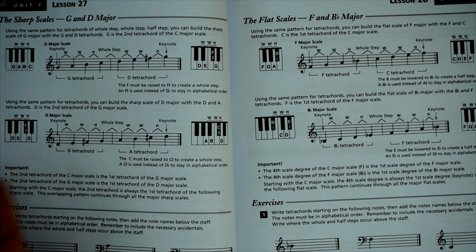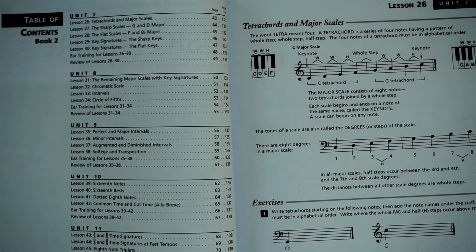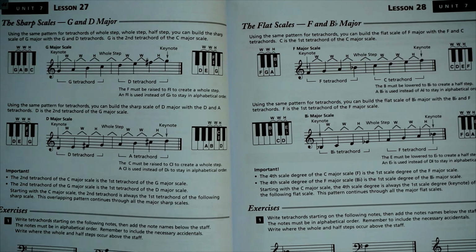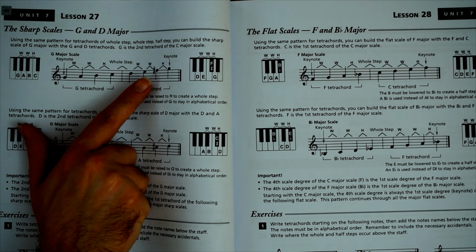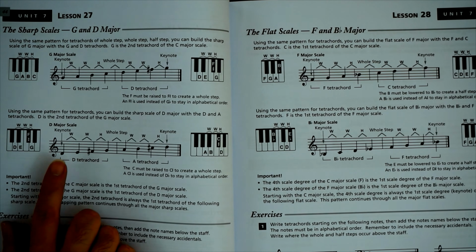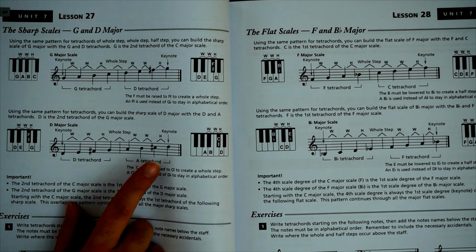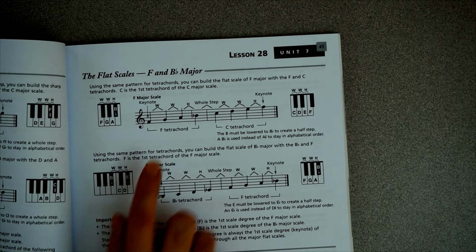Memorize that the key of C has nothing, right? That was that one on that page. Memorize that the key of G has 1 sharp. Remember that it's F sharp. Key of D has 2 sharps, F sharp and C sharp. I want you to memorize this one.